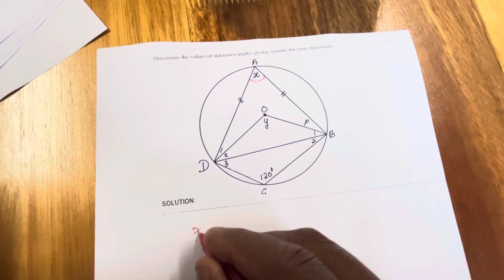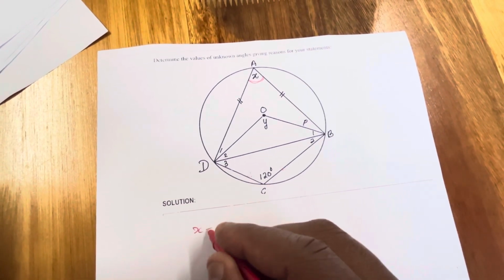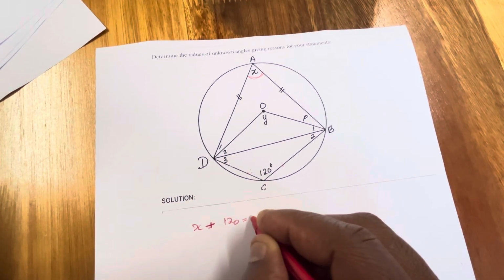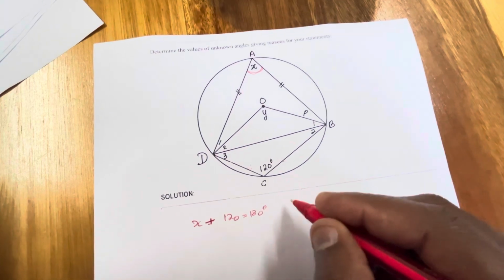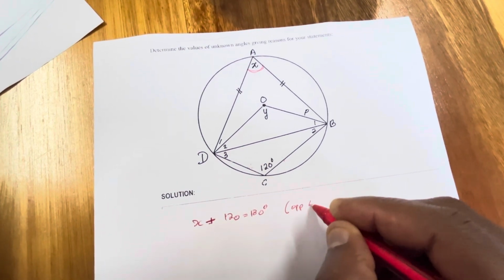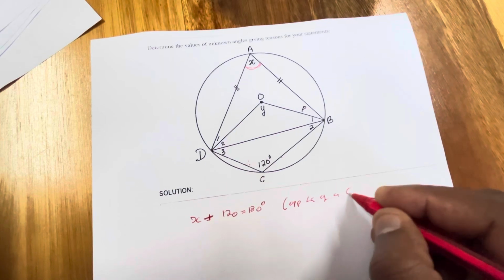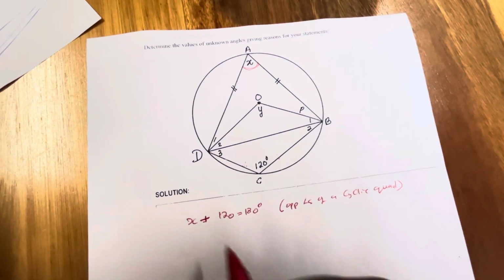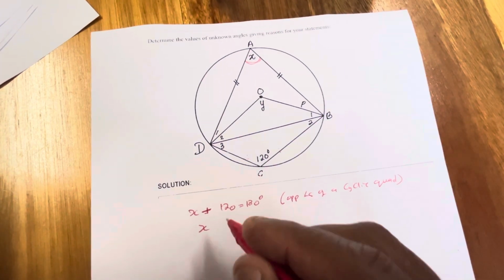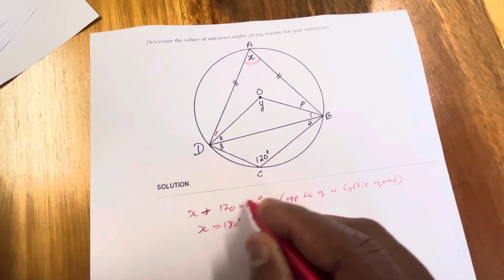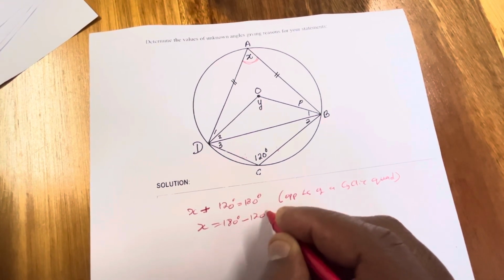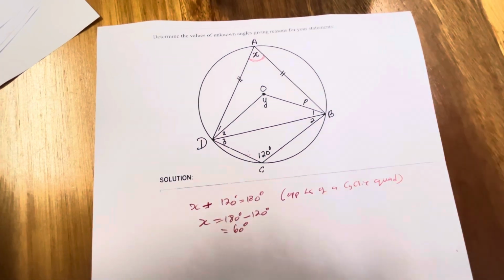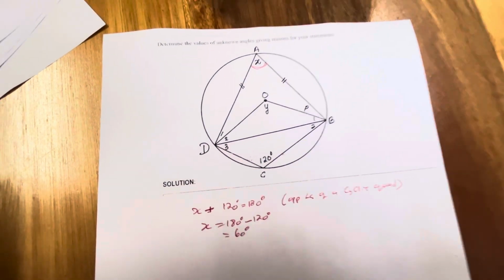So X will be: X plus 120 is equal to 180 degrees. Why do you say this? Opposite angles of a cyclic quad. All right, and then now we solve for X. X will be equal to 180 degrees minus 120 degrees, which is equal to 60 degrees. All right, let's move to Y.